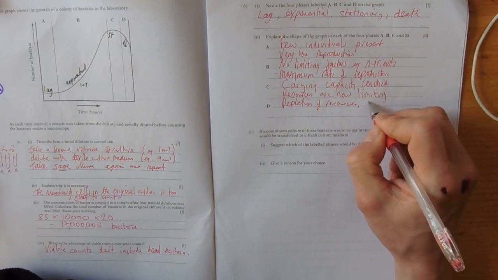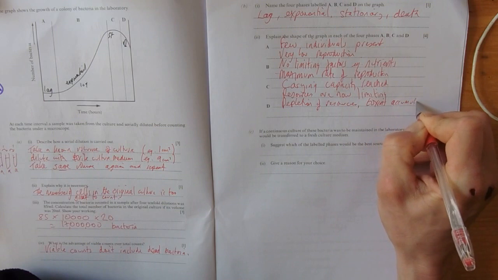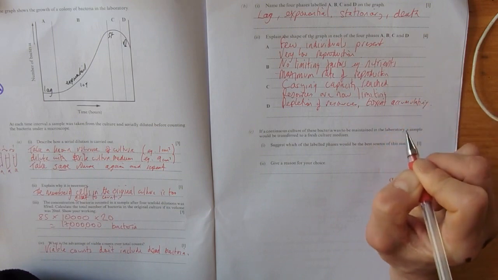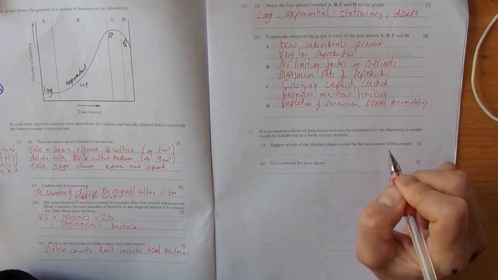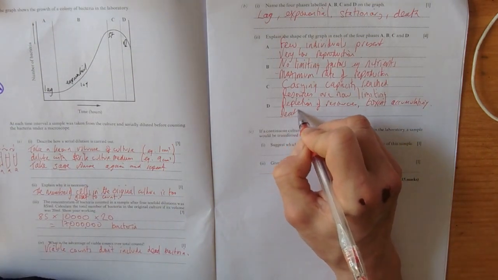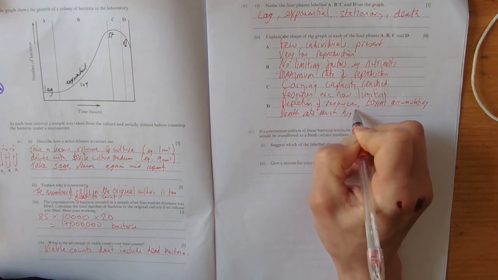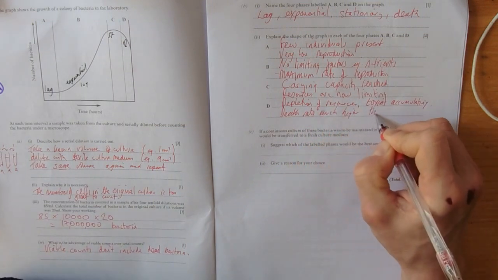And we could say toxins accumulating. That sort of answer. So we can say death rate much higher than reproduction.